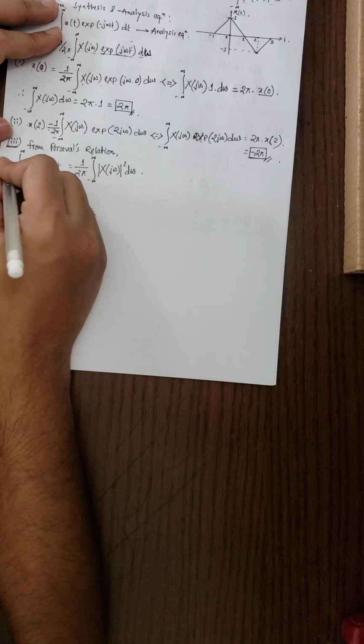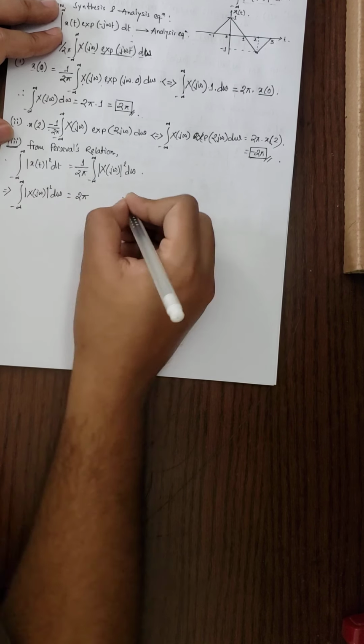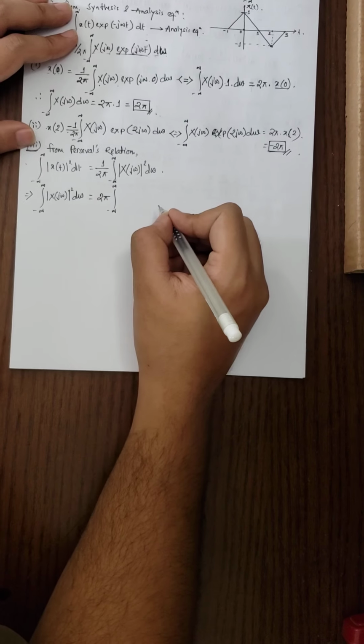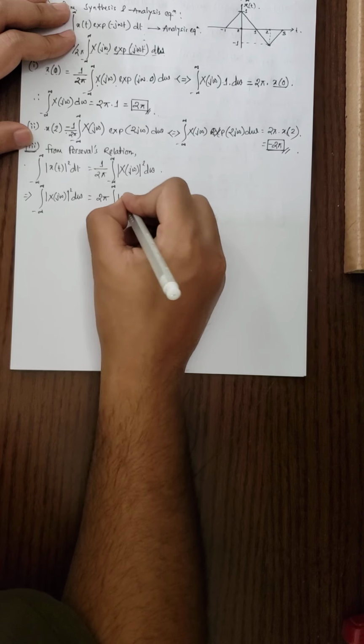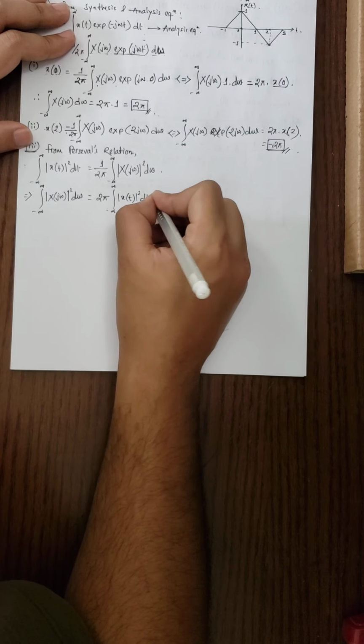This 2 pi will be multiplied in the left hand side, which is in our case the right hand side now, twice pi minus infinity to infinity x of t squared dt.